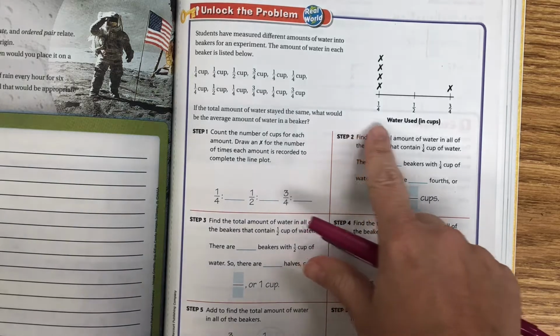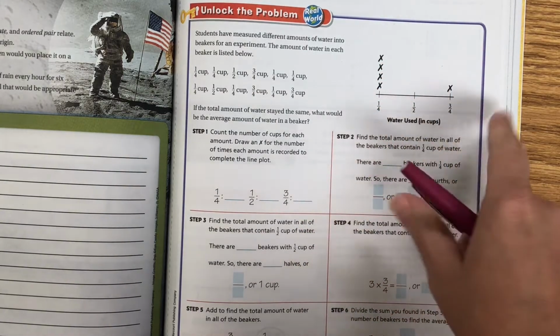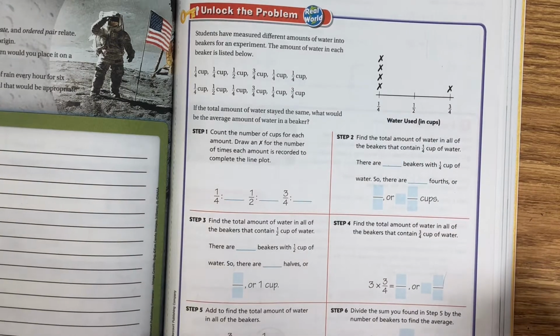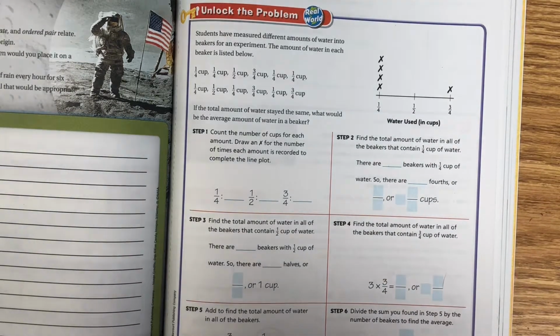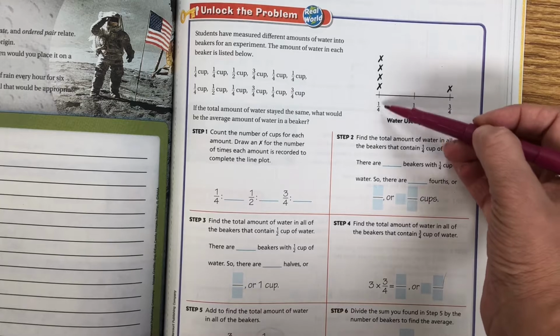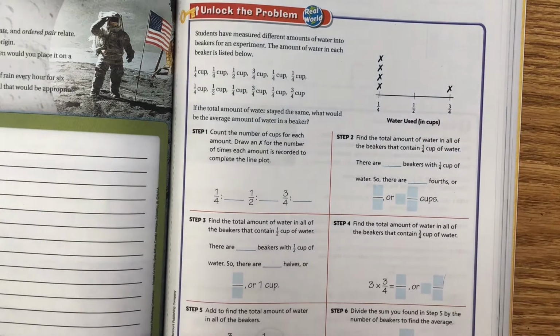So this is what your line plot is going to look like. Some of them are already filled in. We have to fill in the other. So step 1, count the number of cups for each amount. You're going to draw an X for that number, and then you're going to put it here in this ratio. So here we have 1/4. We'll go ahead and do that one first.